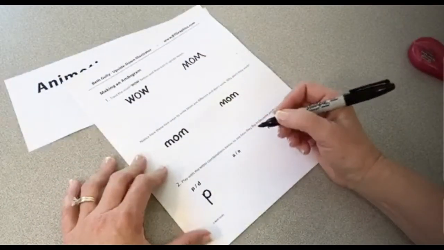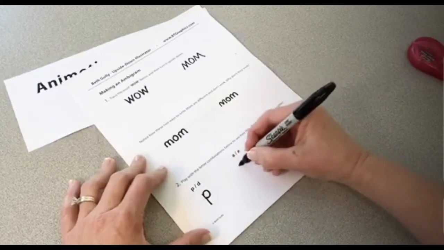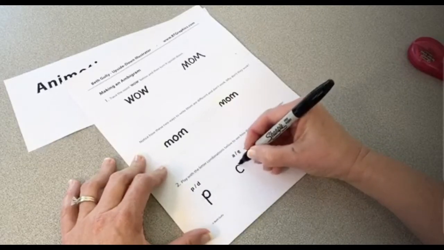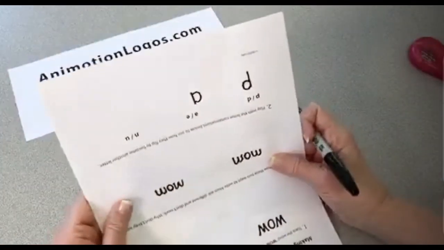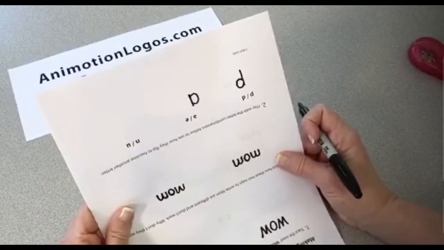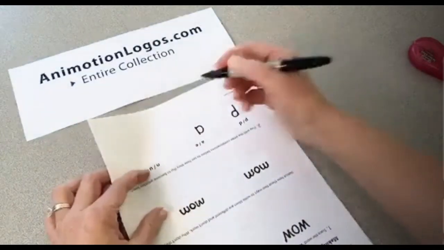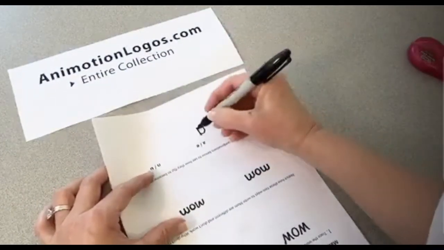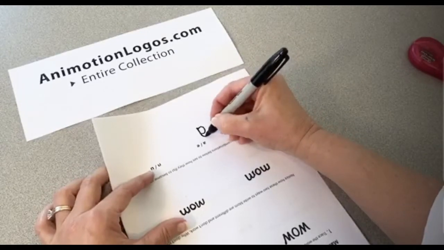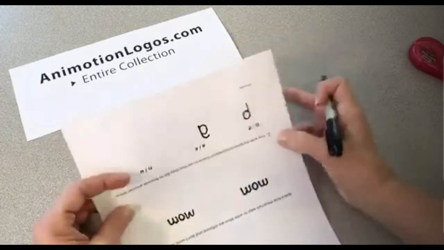Now let's do an A and an E. So we can do an A like this. And if we flip it over, does that look like an E? No, it doesn't look like an E at all. But if we wanted to find the commonalities between the letter A and the letter E, we might want to put maybe like that under there.